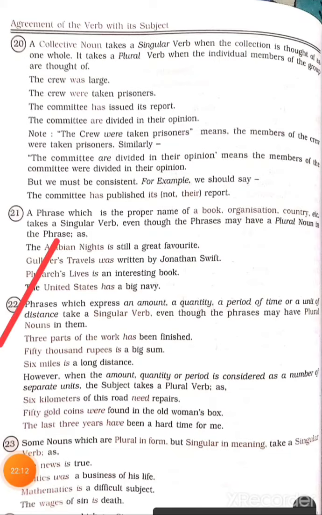Now come to the next rule. When the phrases express an amount, a quantity, a period of time, or a unit of distance, it takes a singular verb. For example, three parts of the work has been finished. Three parts of the work. Next, 50,000 rupees is a big sum. Are a big sum? No, as a whole you are mentioning it. You are mentioning it as a whole. So that is why a singular verb will follow. Six miles is a long distance. Six miles are a long distance, you cannot say.